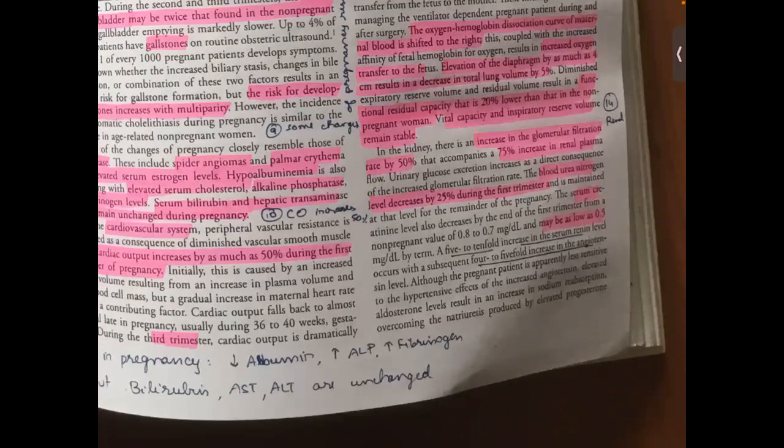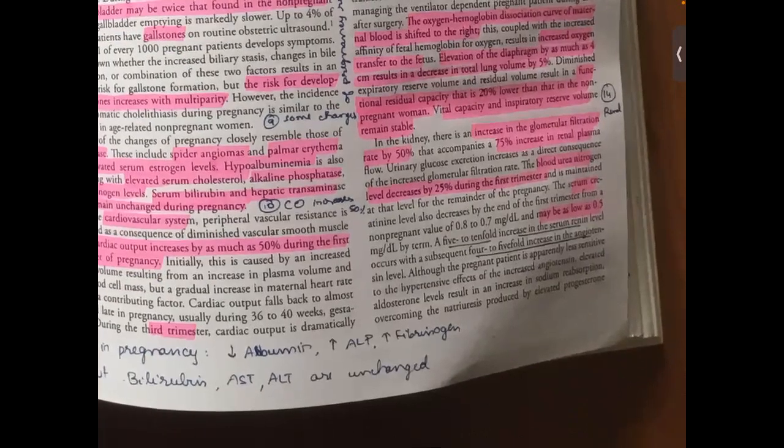Next, serum creatinine. What happens to creatinine? Creatinine level also decreases by the end of the first trimester from a non-pregnant value of 0.8 to 0.7, to as low as 0.5. So next, a 5 to 10 fold increase in serum renin levels occurs with a subsequent 4 to 5 fold increase in angiotensin. So renin, angiotensin, everything will also increase. This is all for the benefit of the fetus.